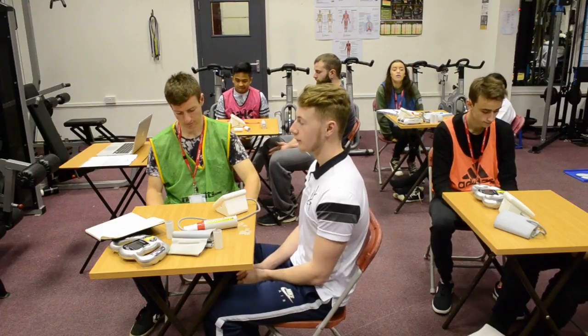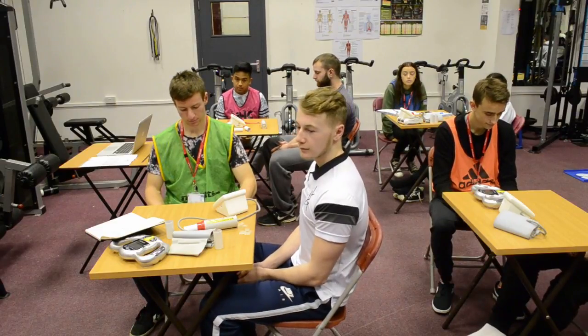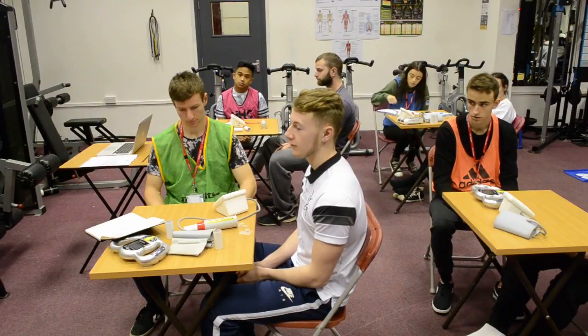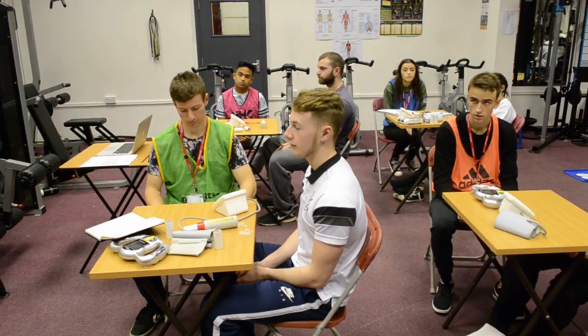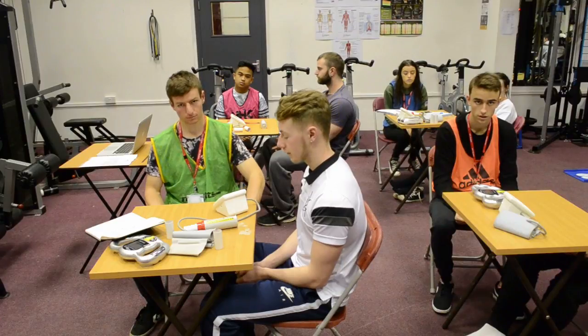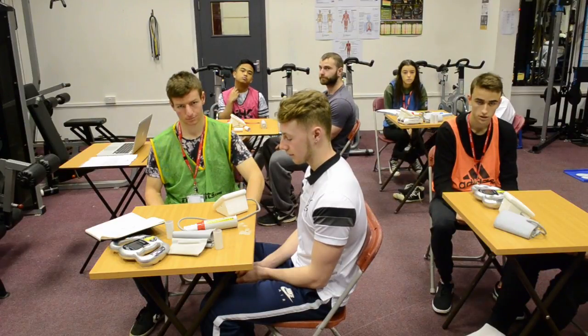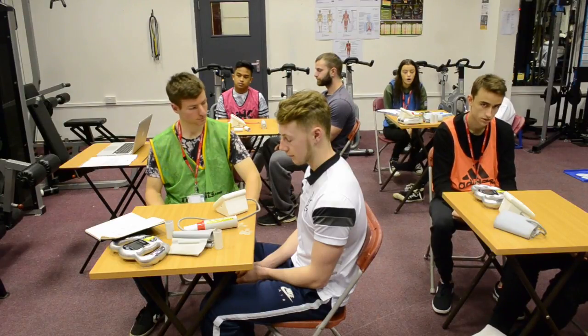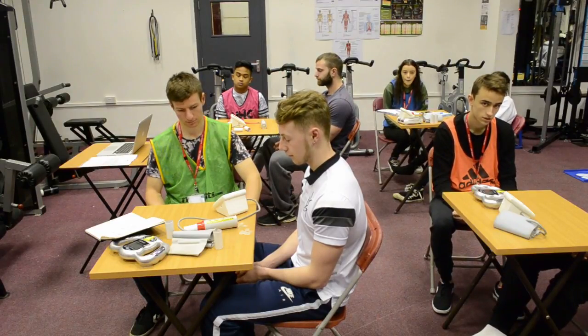The procedures that they're going to carry out today are height, weight, BMI, peak flow, body fat, and resting heart rate. They've got PAR-Q health forms with informed consent that they're going to give to their client, analyse the data, and they will mention data protection.